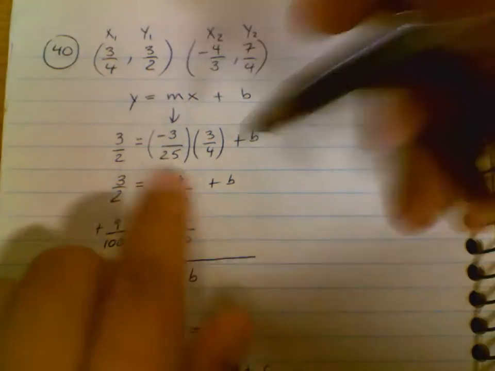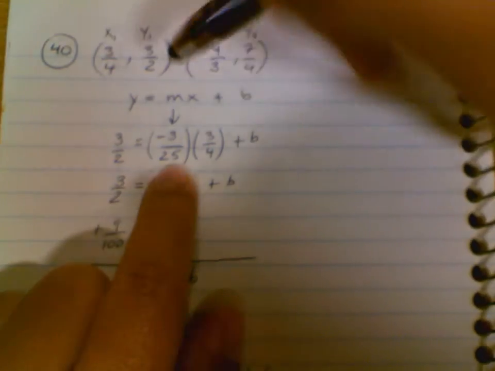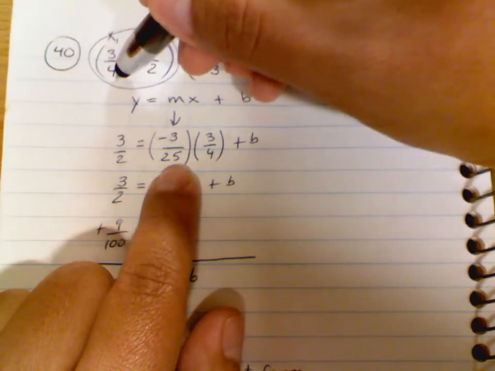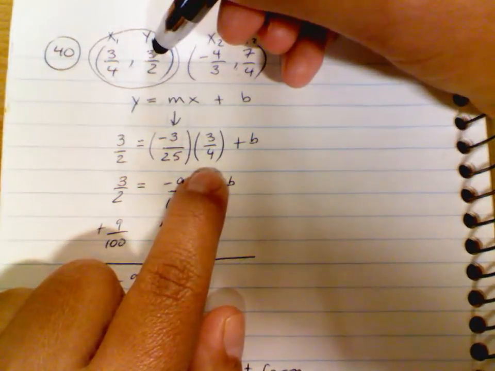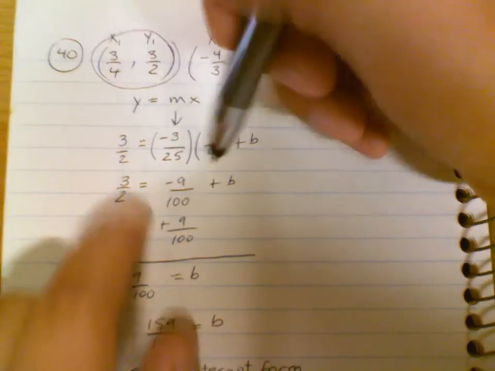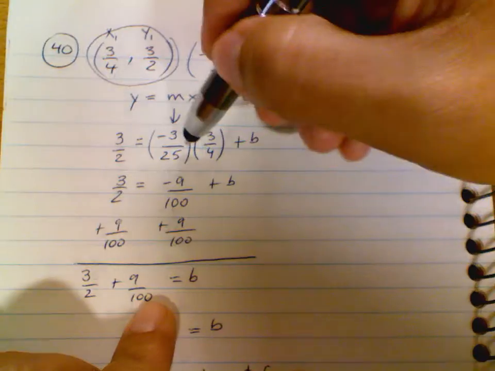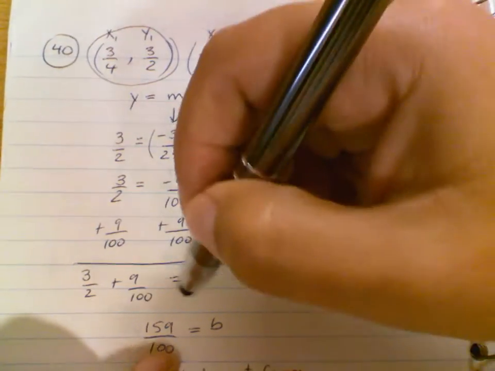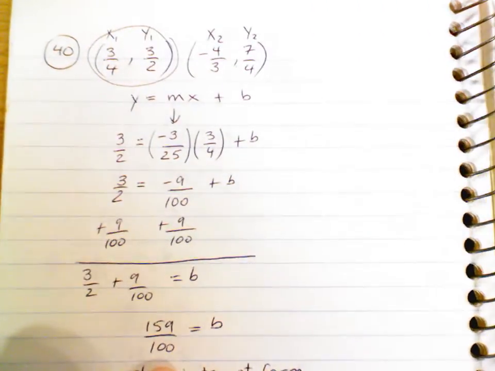So now that I find the slope, I can just pick any point. In this case, I pick this one. This will be the x for my equation. This will be the y for my equation. And then I solve for b. When I multiply fractions, I multiply across. Negative times positive is negative. I add 9 over 100 to both sides. And then b will be the result of the addition of those 2 fractions.